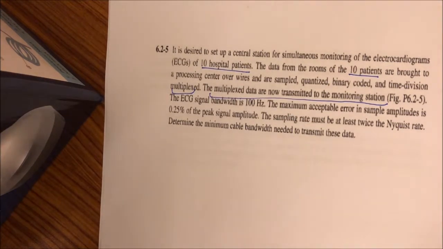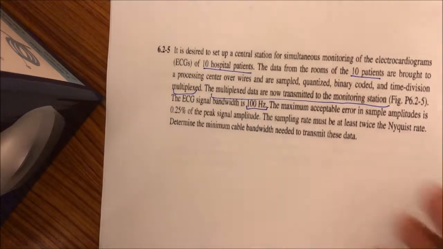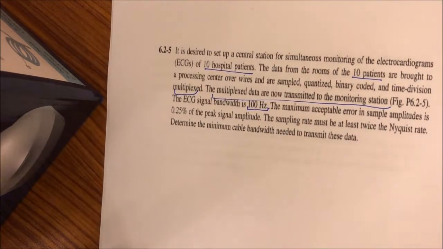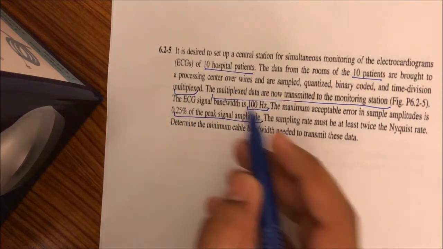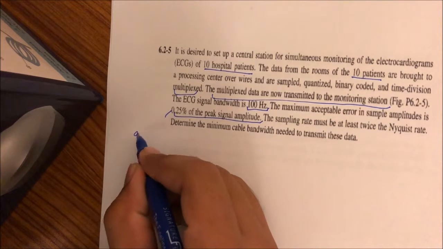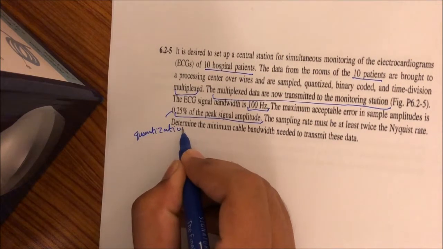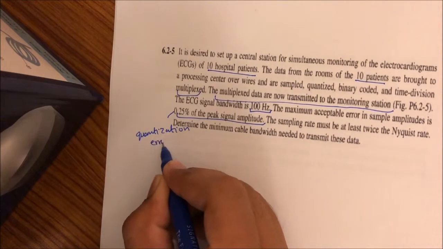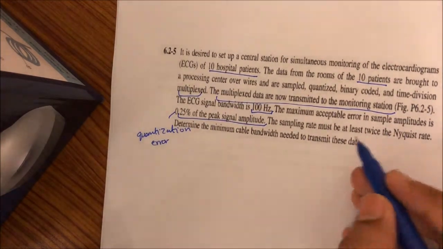The ECG signal bandwidth is given to be around 100 Hz. The maximum acceptable error in sample amplitude is 0.5% of the peak signal amplitude. That is the quantization error that is given to us. The sampling rate must be at least twice the Nyquist rate.